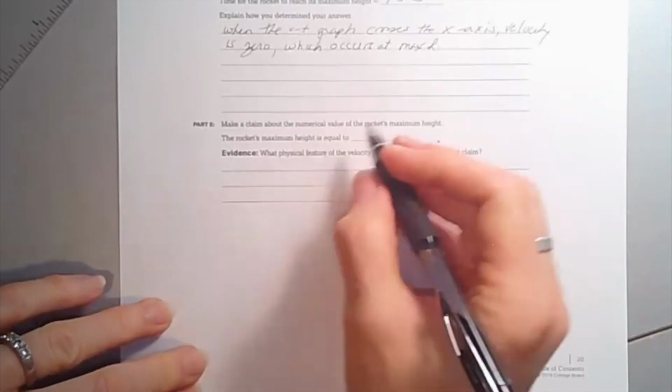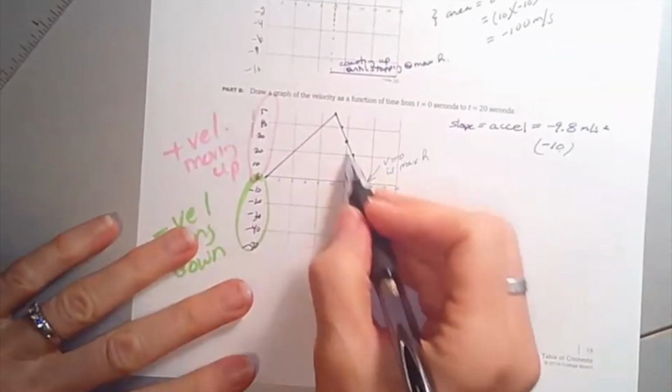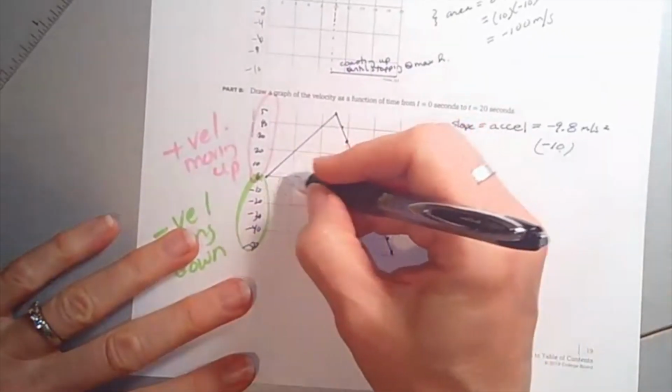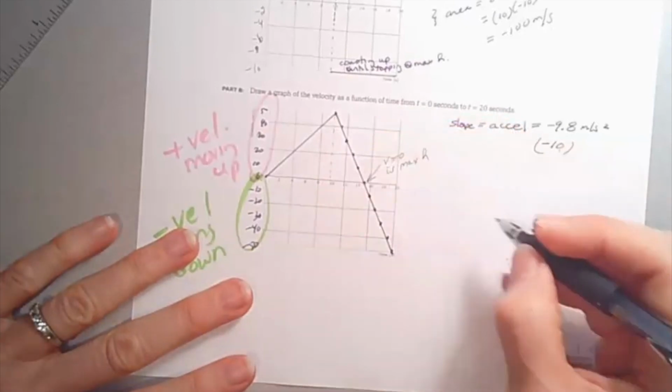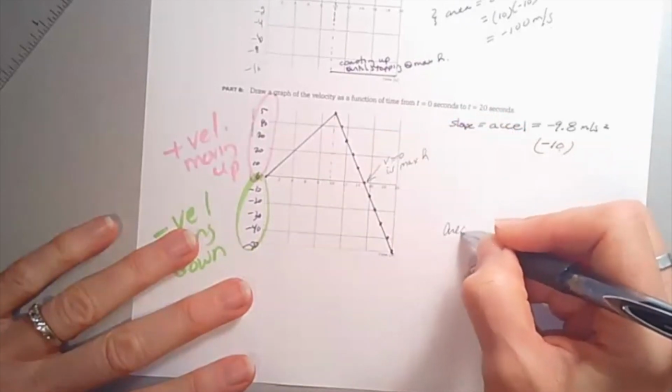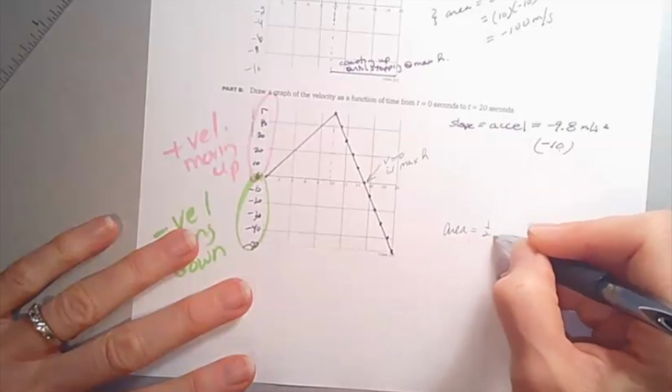Make a claim about the numerical value of the rocket's maximum height. The rocket's maximum height is equal to, well, I would want to find this total area. So we can do that by splitting this into, well, two triangles. Actually, you don't even have to, you could use one triangle.